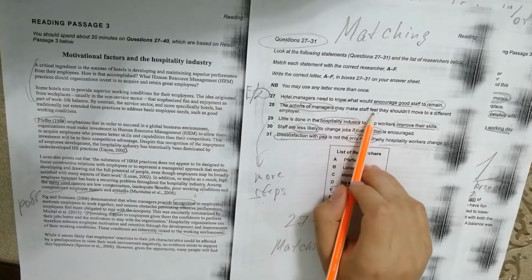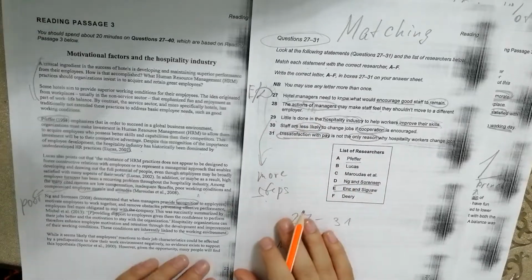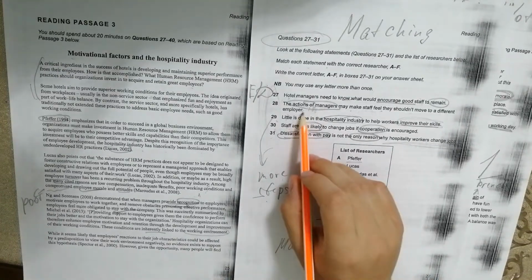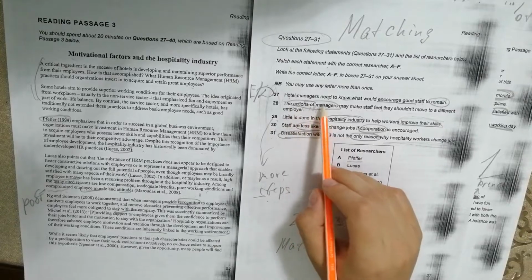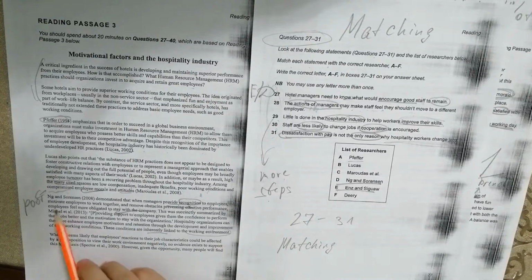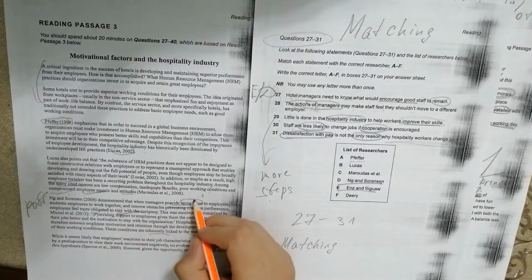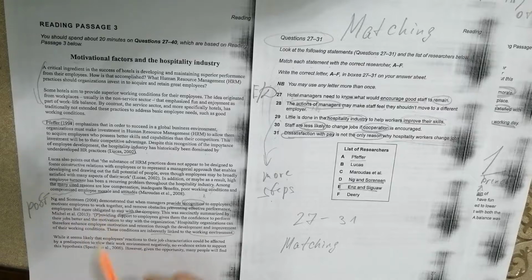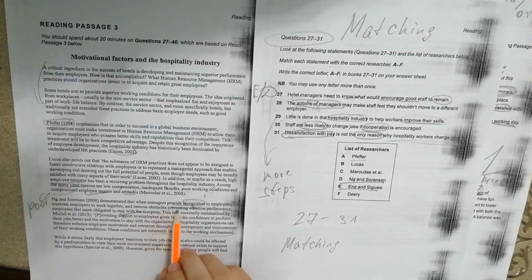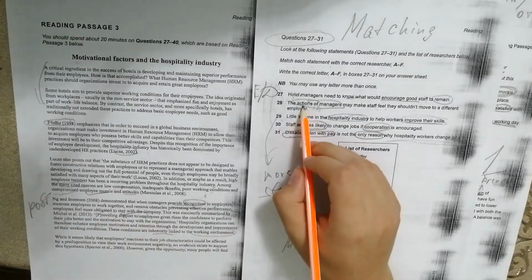Okay, guys, so the actions of managers may make staff feel they shouldn't move to a different employer. So here we have notes, but we skip it because of the failure in our recalling, yeah? So as I said, just read from time to time to recall the information from here because they are really confusing. Okay, from here, Angie and Sorensen demonstrates that when managers provide recognition to employees, the first action, motivate employees to work together. Second action, remove obstacles preventing effective performance. Third, employees feel more obligated to stay with the company. So it is what it's saying.